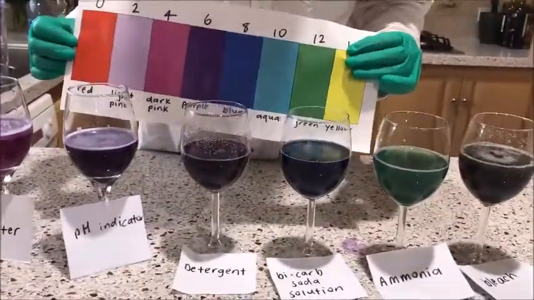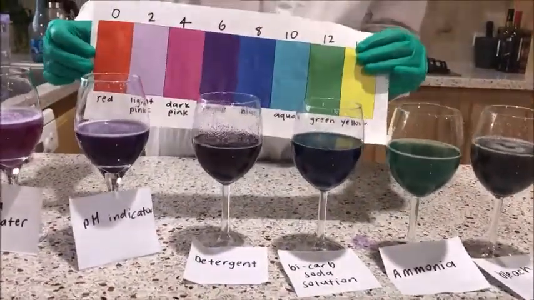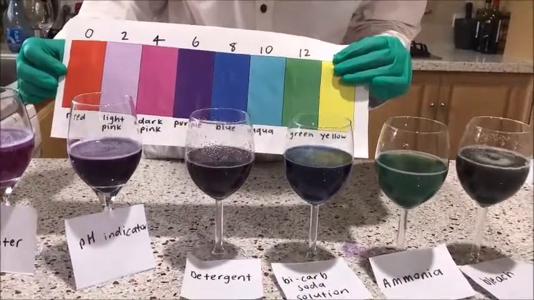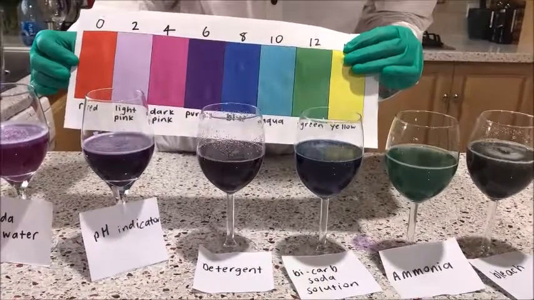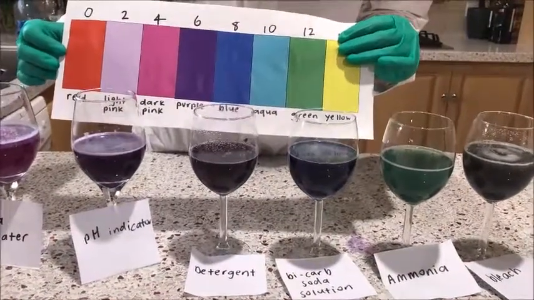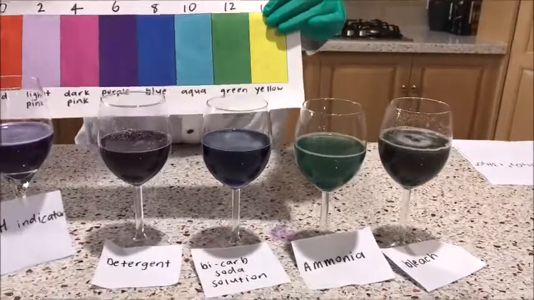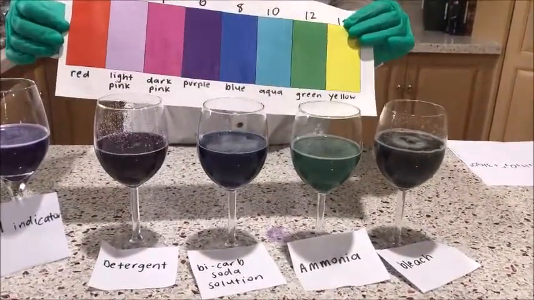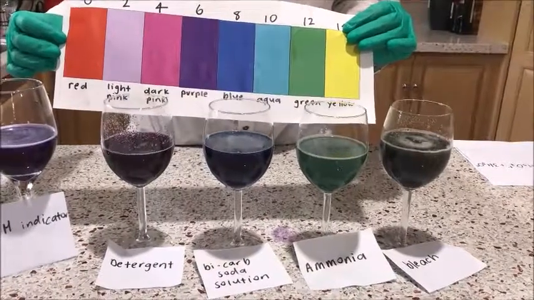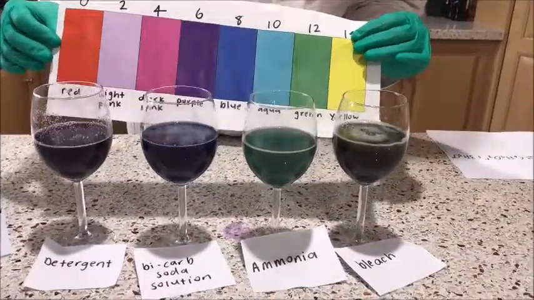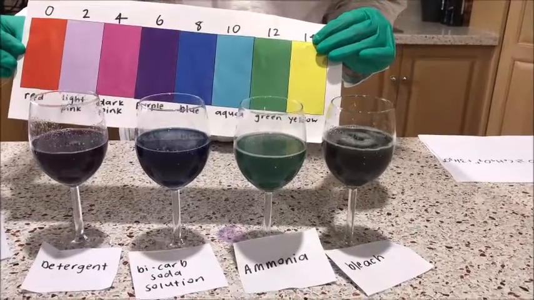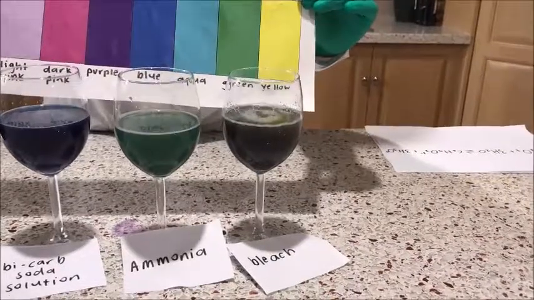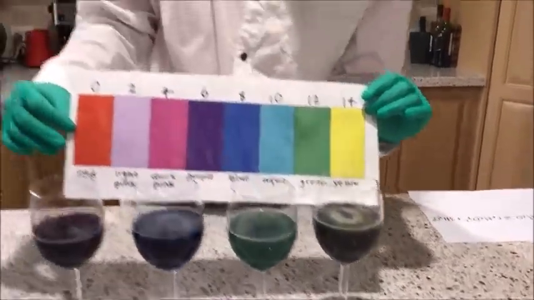The detergent, it's really dark purple, so I'd say it's in between, it's closer to blue, but again, it's not completely 8 on the pH indicator scale. The bicarb solution is definitely blue, and it is turning a bit aqua, so maybe 8, 8.5. The ammonia is green, definitely, and so it's 12. And the bleach is really dark green, so I'd say it's nearly at the yellow, so maybe 13.